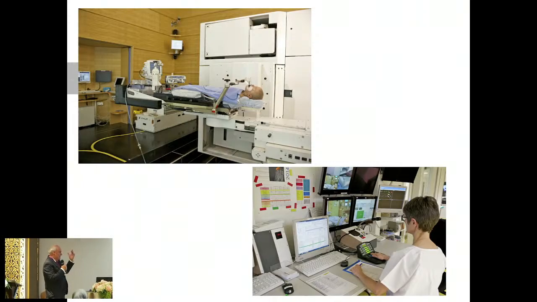This child here is lying on the back, has the head fixed by a bite block in the mouth. The bite block is fixed to the table. And the critical thing for the anesthesiologist is that they cannot be next to their patient during the treatment. They have to be outside of the treatment room. So they have to rely on their anesthesia monitors that send the vital signs outside, and they are just outside of the treatment room and watch what's going on.